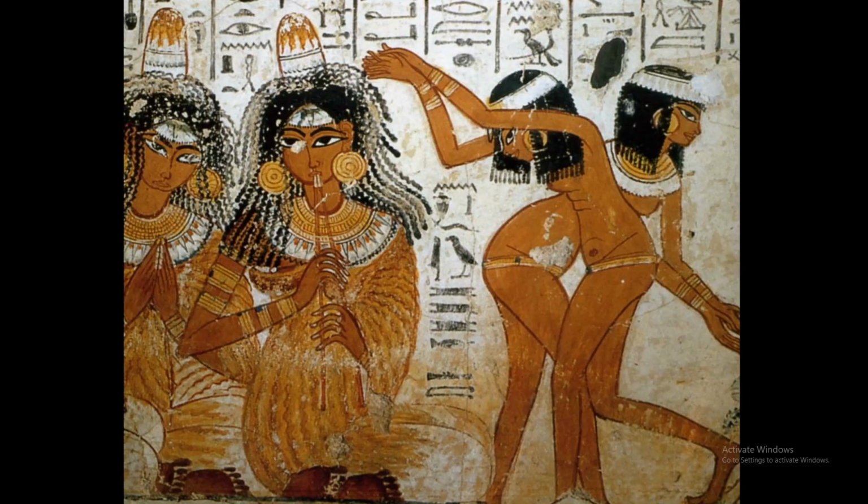And here's another scene that shows this direction. Here's some women playing an instrument, another one beside her. Look, they're kind of kneeling, and the soles of their feet are facing us.